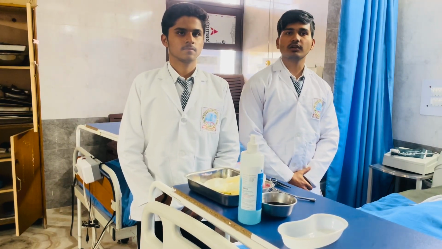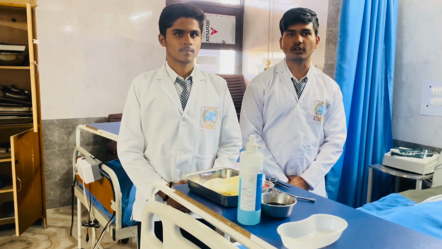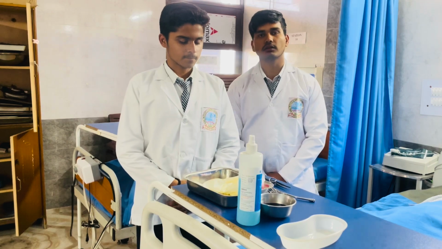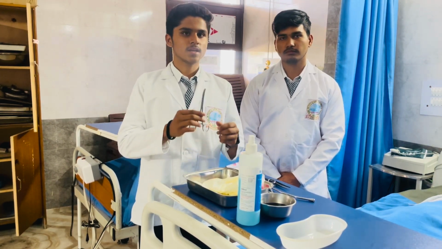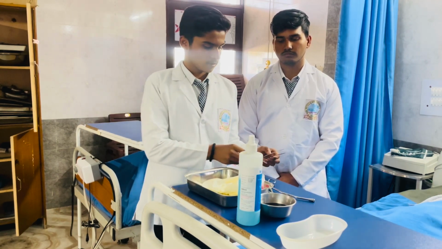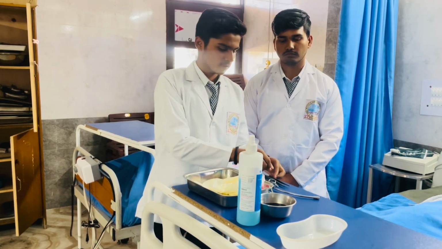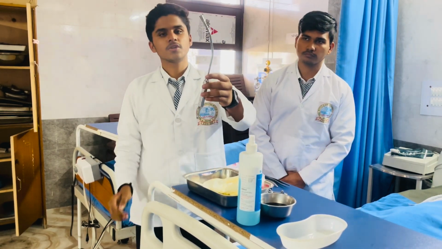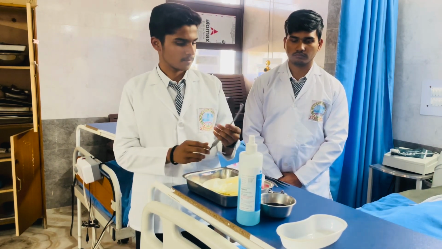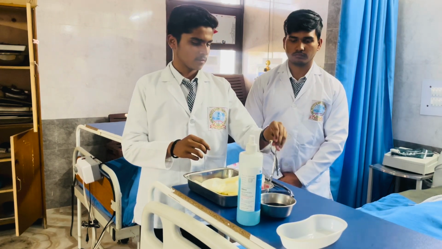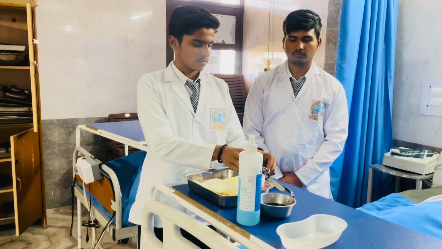Let me show the equipment used in oral care. Here is Harshit, who will tell about the equipment used in oral care of unconscious patients. This is artery forceps, and this is thumb forceps. This is a suction tube, which we use for an unconscious patient to do the oral care. This is a mouth gag and this is a tongue depressor.